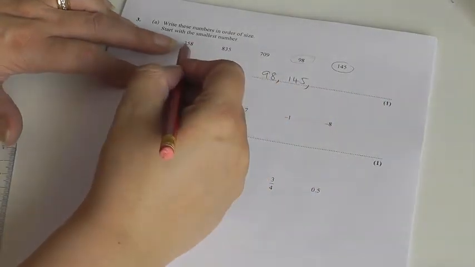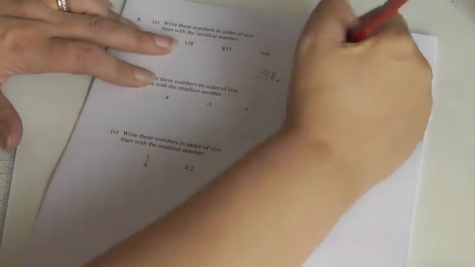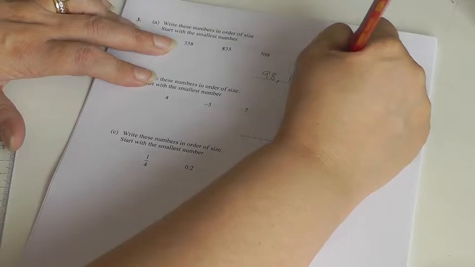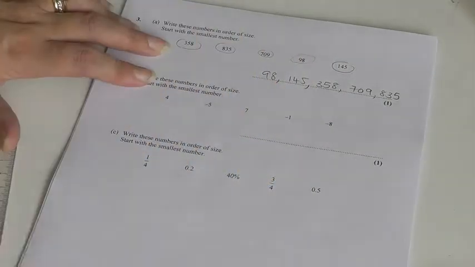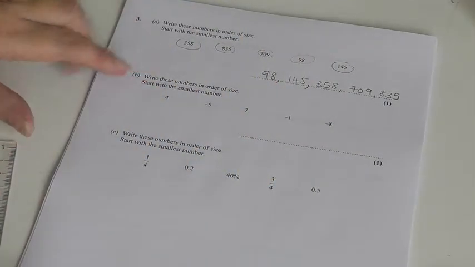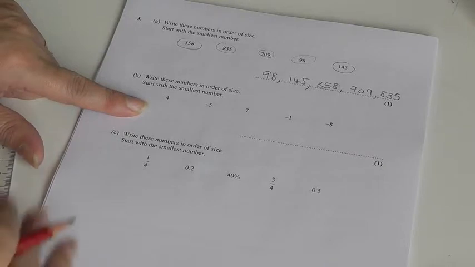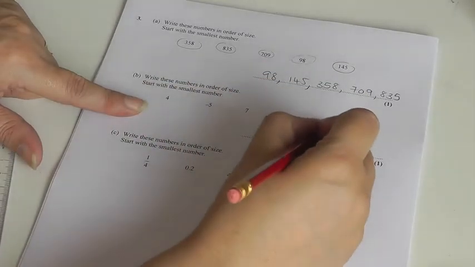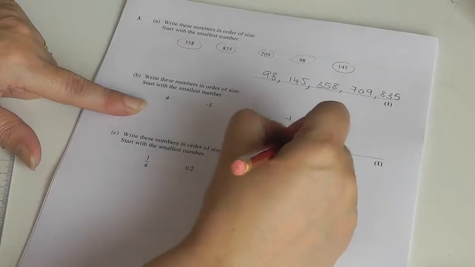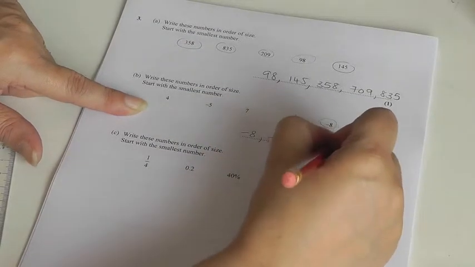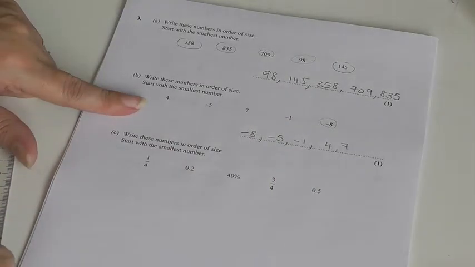Then out of these you've got one starting with 300, 800 and 700, so it'll be 358, 709, 835. So quite straightforward. With these you need to think about a number line and what would be on the left. So the smallest number is the largest negative, so -8, -5, -1, 4 and 7.